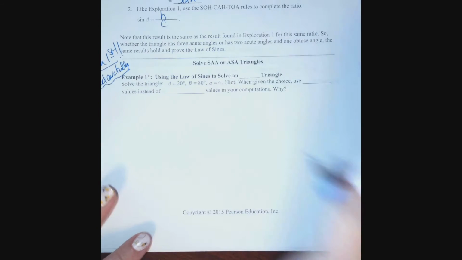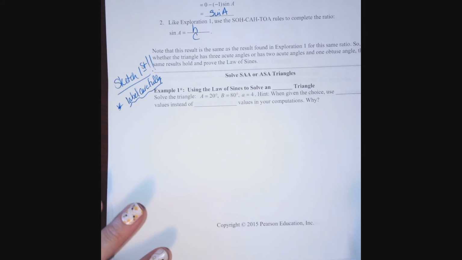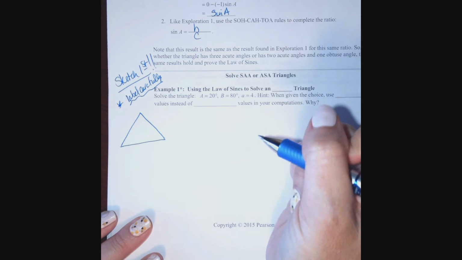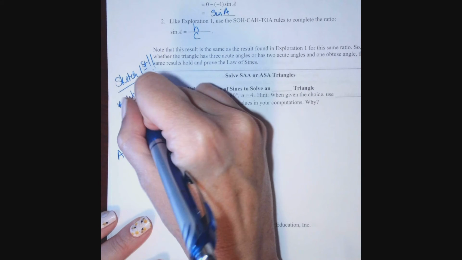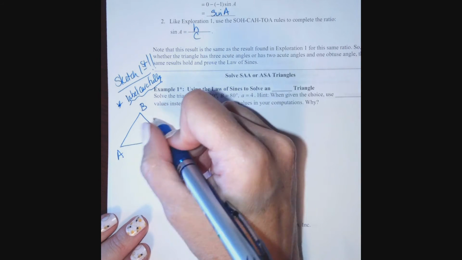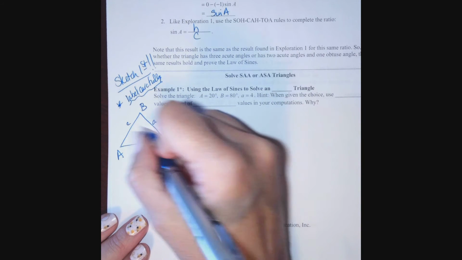Now, always before, we've been sketching right triangles, and we made sure that we labeled our right angle as C. These are oblique triangles. They're not right triangles, so it doesn't really matter what shape your triangle is, but you're going to have A, B, C, and then the sides opposite carry that name. So the side opposite angle A is side a, opposite angle C is side c, opposite angle B is side b.